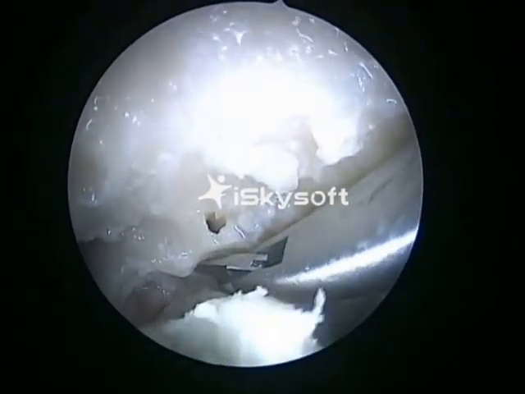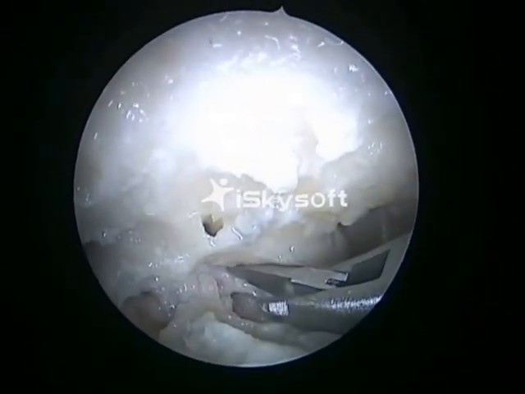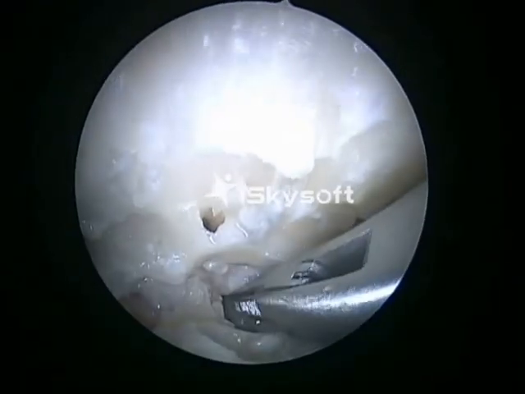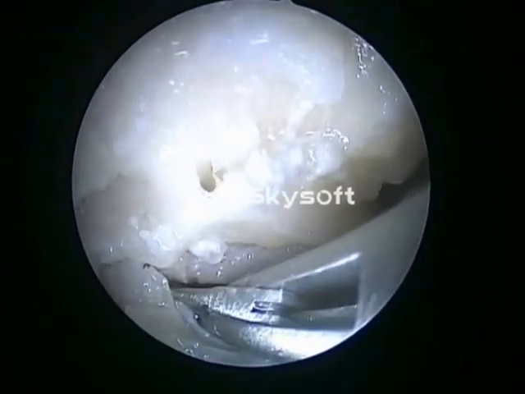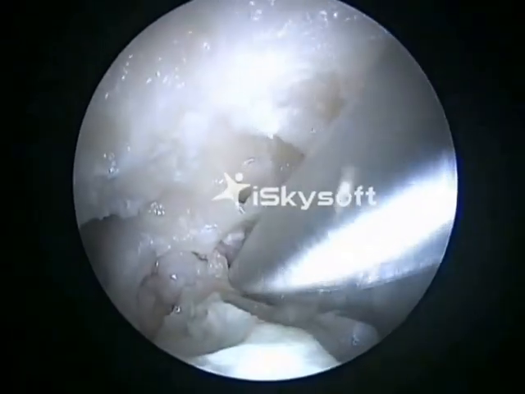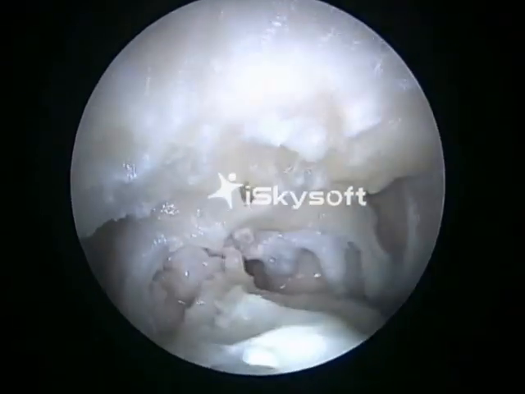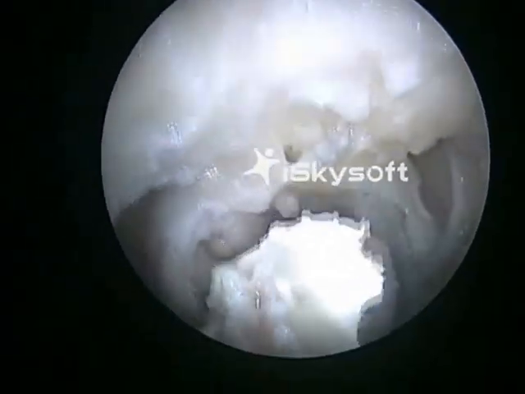You can now see the scissors being used to cut the falx cerebri. That's the falx cerebri.